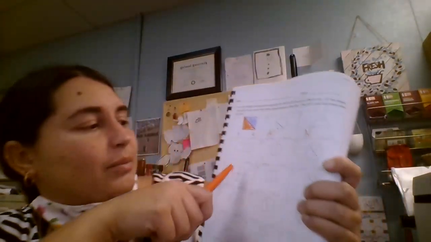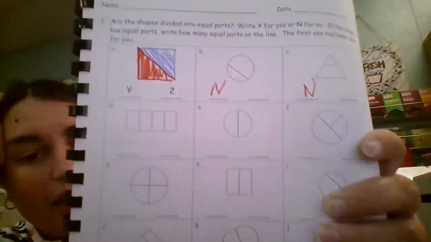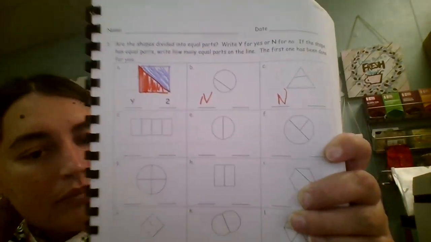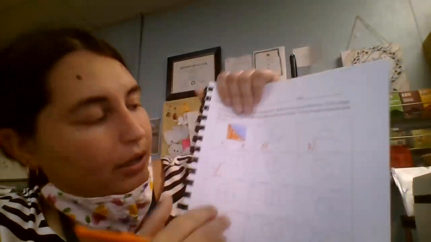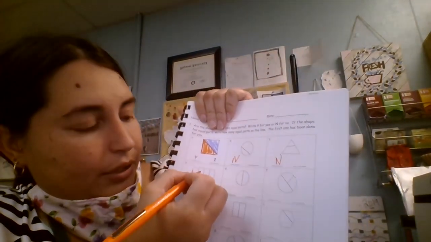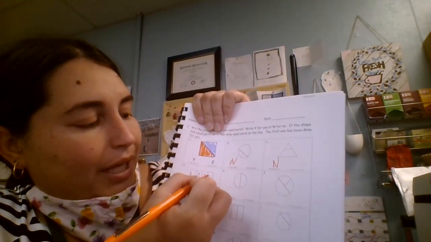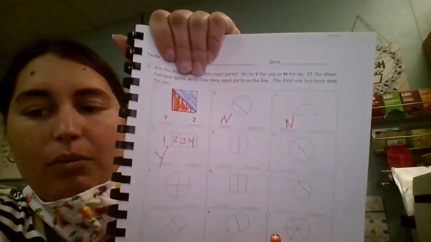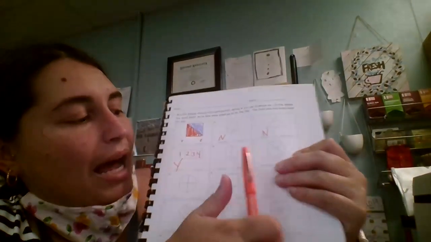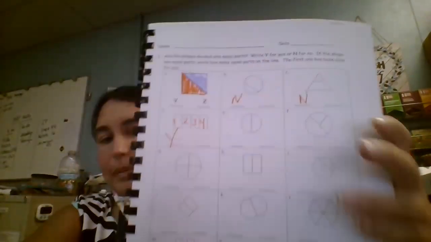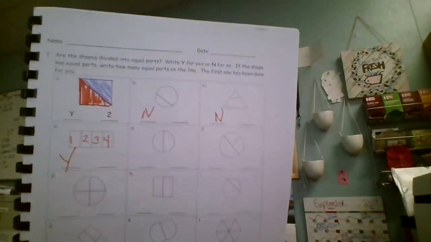So let's look at this next one. Here we have this rectangle. Is this rectangle split into equal parts? Yes. And then let's count how many equal parts there are. So I'm going to go 1, 2, 3, and 4 equal parts. Now this circle. Is this circle split into equal parts? And if so, how many?